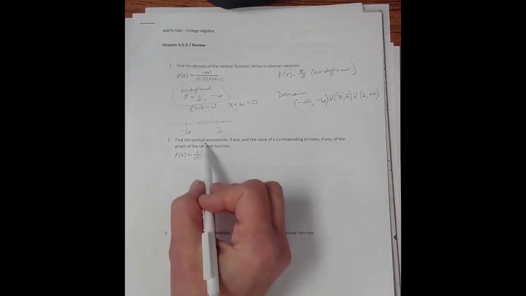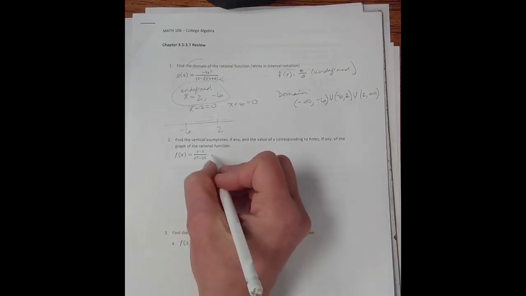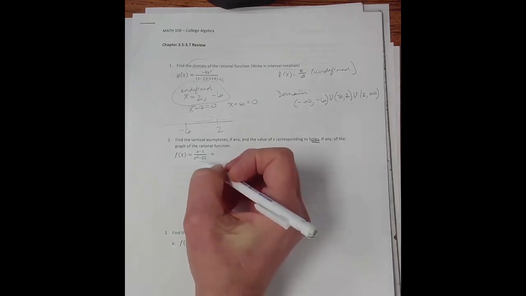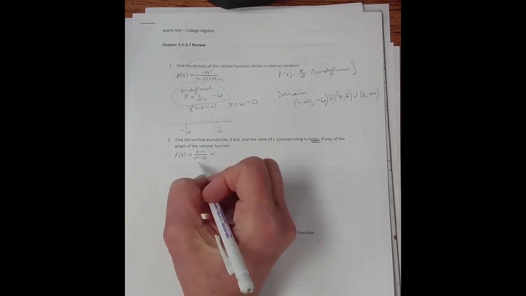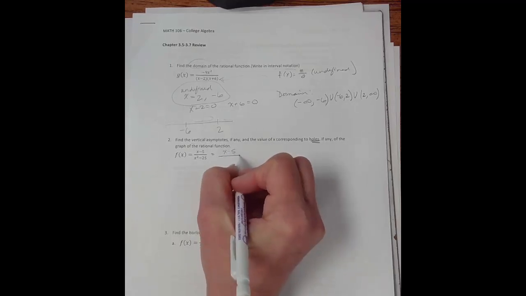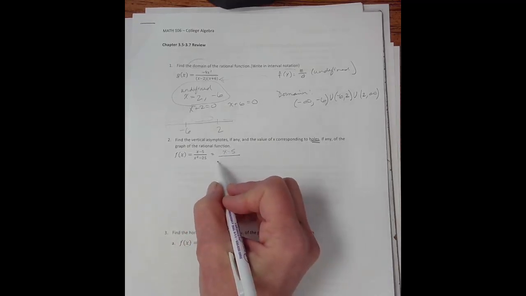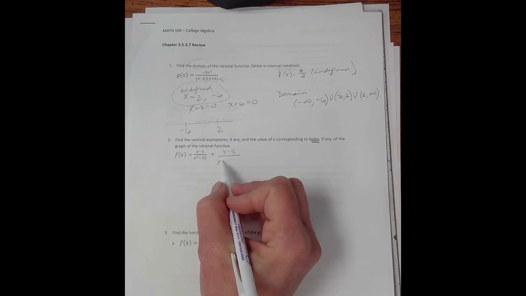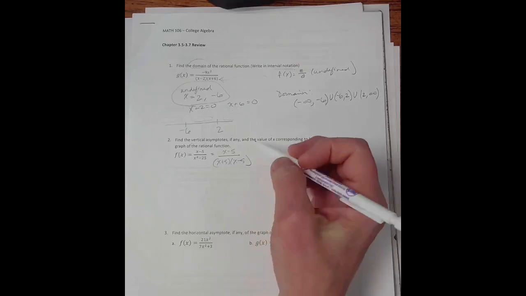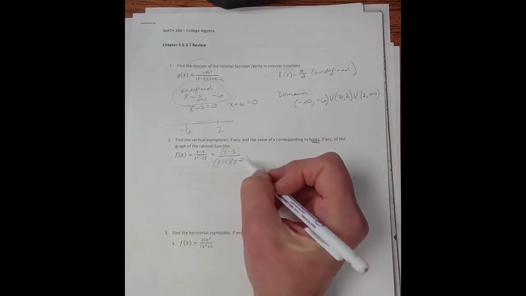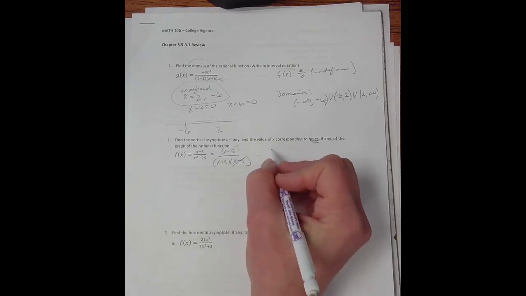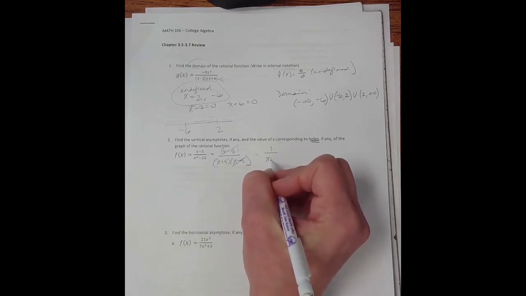On the next one, on the vertical asymptote, there's an extra trick because we have to identify the holes. So in this case, I would always start, remember, by factoring. How does x squared minus 25 factor? Perfect. That's a difference of two squares. And notice that I have a factor of x minus 5 on the top, and I also have one on the bottom. That means I can cancel those out. So I'm left with 1 over x plus 5.